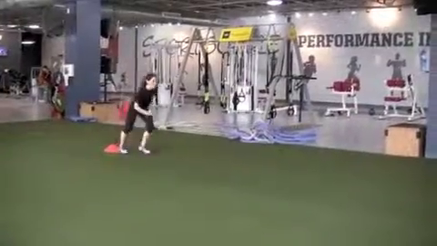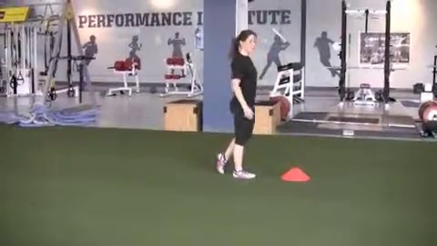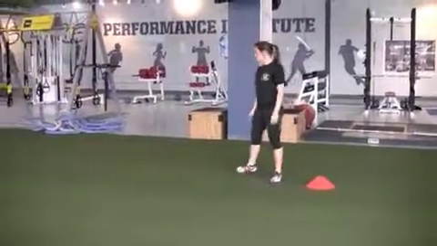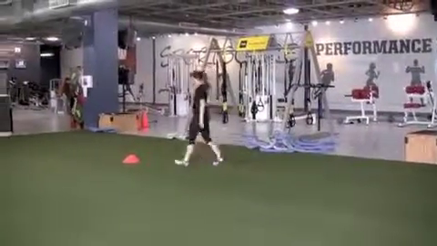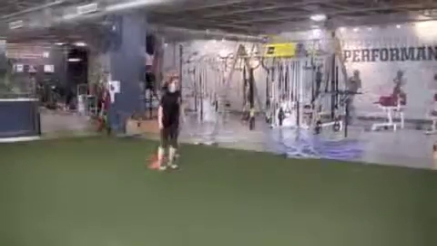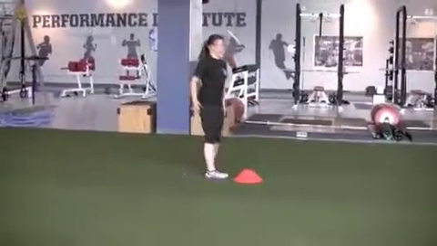The last exercise we're going to introduce is called a cone stop. So what she's going to do is sprint in, come to a controlled stop at the cone, and show us that she has that control by freezing for about a second in that last position. There are a couple different variations you want to do with this. So she's going to freeze right there.